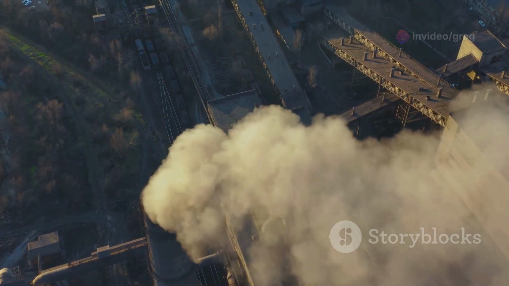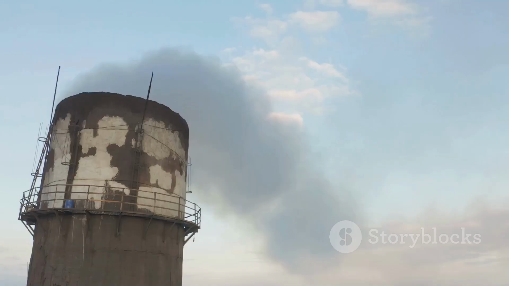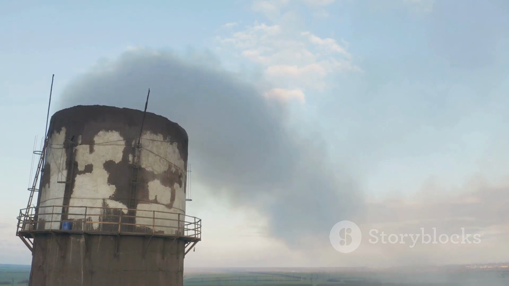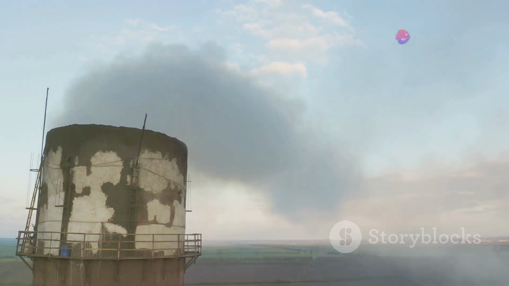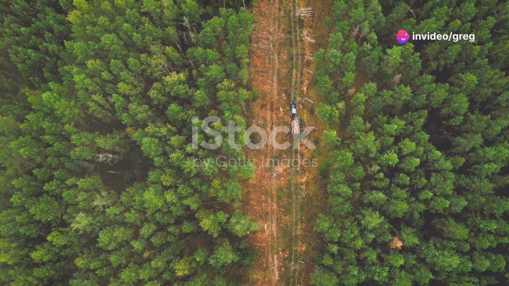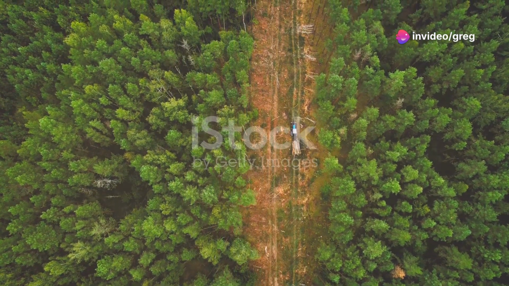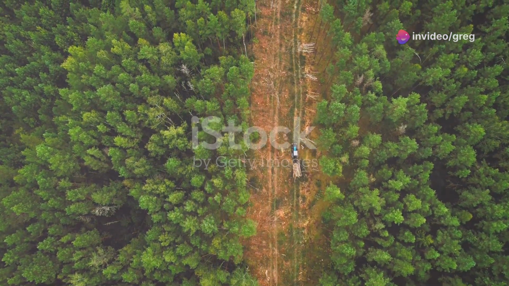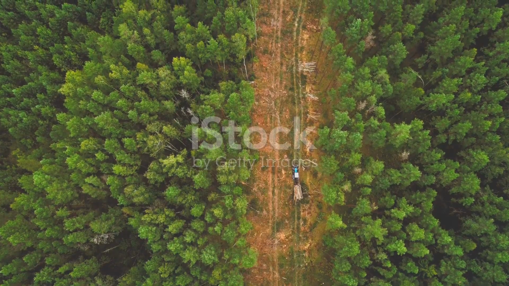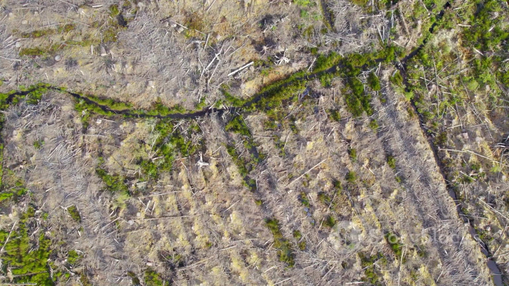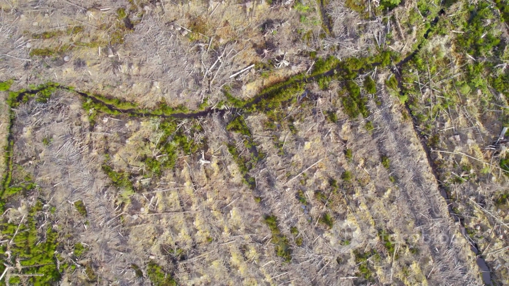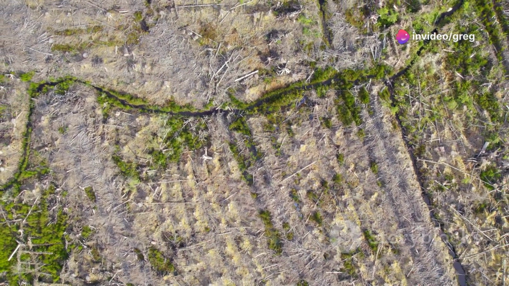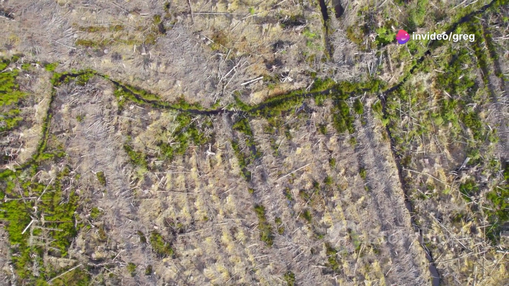There are two main categories of climate geoengineering techniques: carbon dioxide removal and solar radiation management. Carbon dioxide removal, or CDR, aims to remove carbon dioxide from the atmosphere, reducing its concentration and mitigating global warming. Some proposed CDR techniques include afforestation and reforestation, meaning planting trees on a large scale to absorb CO2 through photosynthesis.